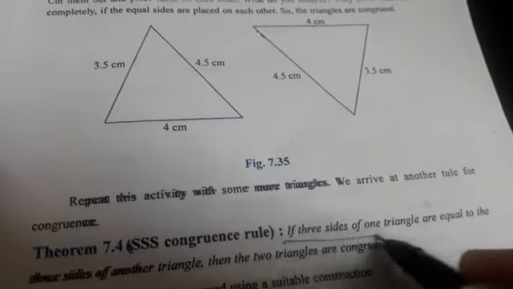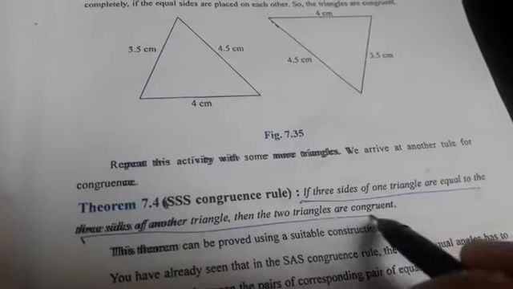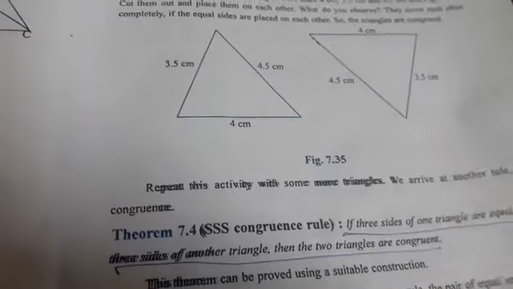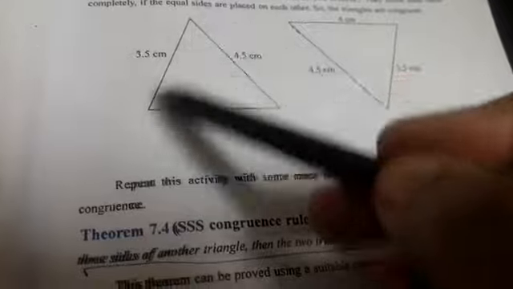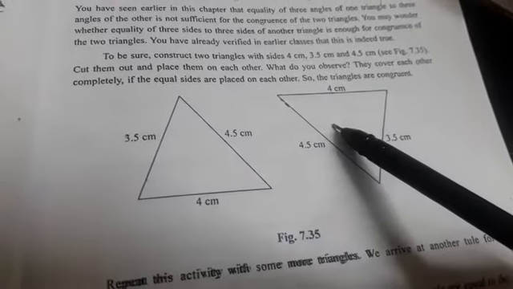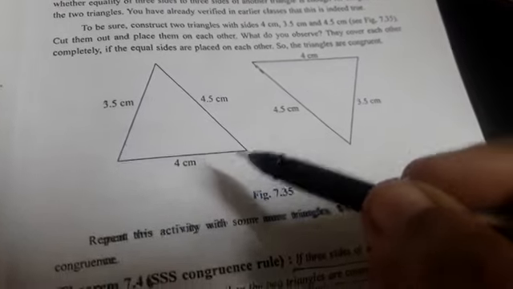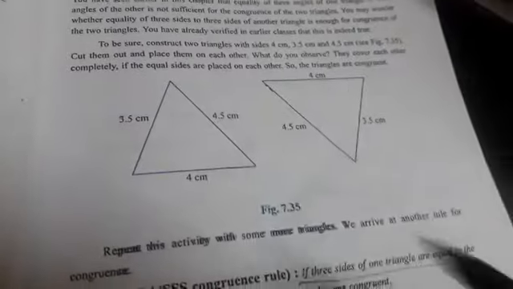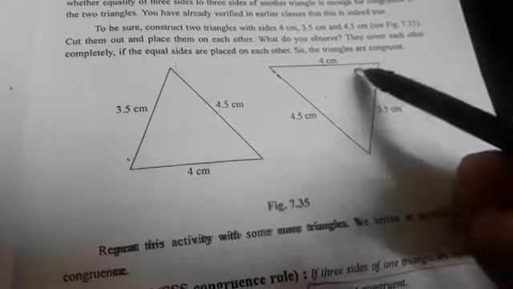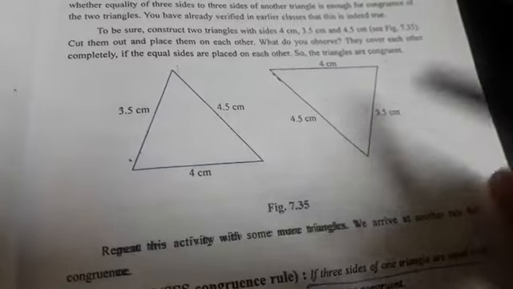If three sides of one triangle are equal to the corresponding three sides of another triangle, then the two triangles are congruent. I use the word corresponding because when we were studying congruence, I told you that when we superimpose these figures, they should exactly cover each other. So I have to use the word corresponding equal side. That means if this is 3.5 and this is 3.5, I have to write that these two sides are equal. Okay, so I hope you understood the meaning of the word corresponding.